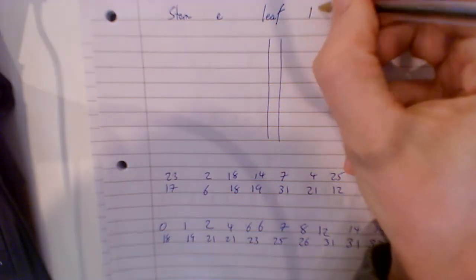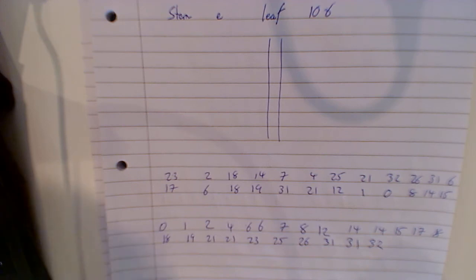Okay, so stem and leaf is what we're going to do today. So this is 10.6, so we're flying through this here. This once again is kind of Junior Cert stuff. You shouldn't be too thrown out by it.